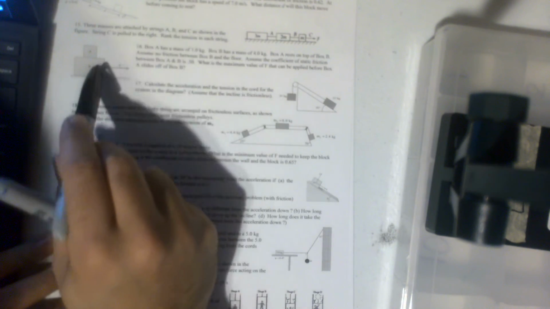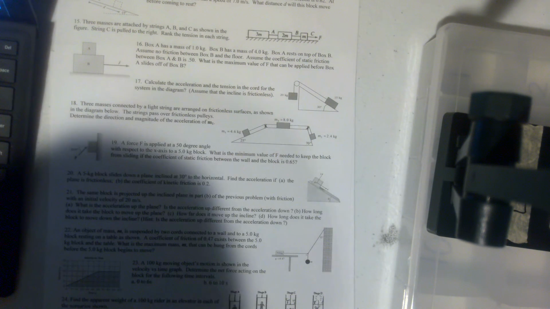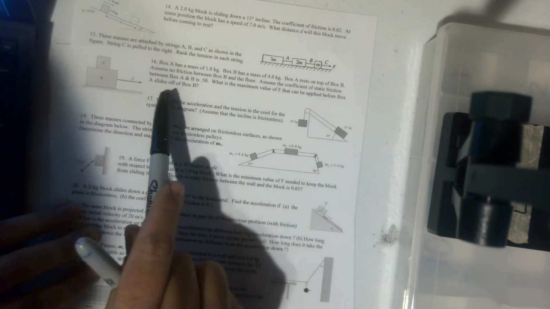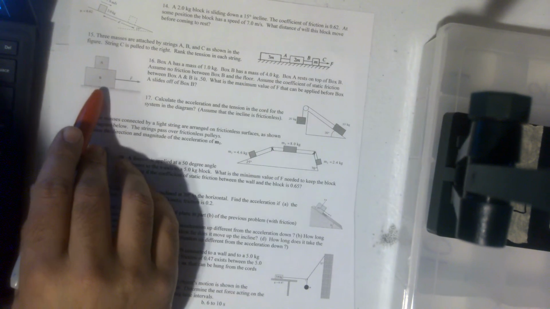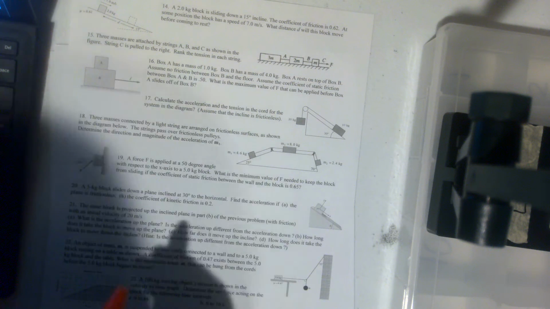Alright, let's do number 16 as well. So if you look at number 16 here, take a look. We are applying a force to B. There's a block A on top of it, and everything's going to move. And essentially what we're asking is, what is the maximum value of force that can be applied before box A slides off box B? So, a few other pieces of information here. This surface is frictionless, so you have no friction here. But in order for this box A to move, we're going to have friction between these two objects.